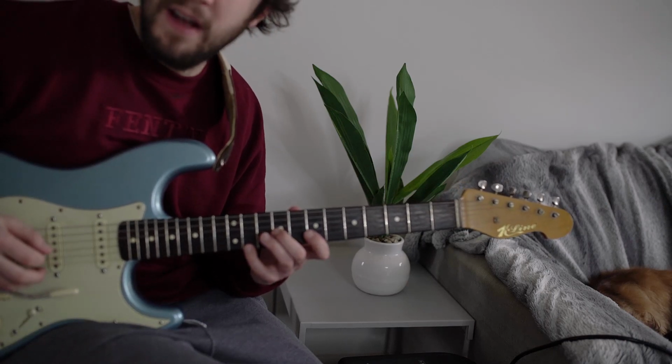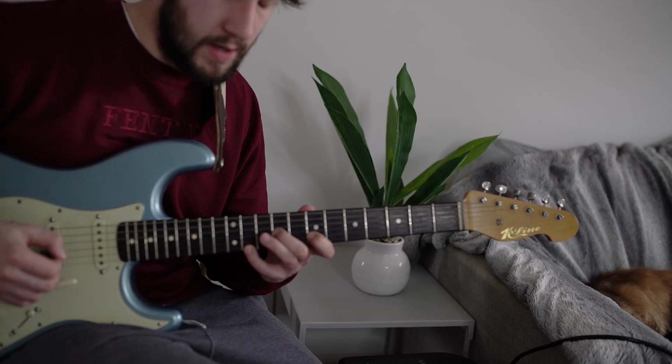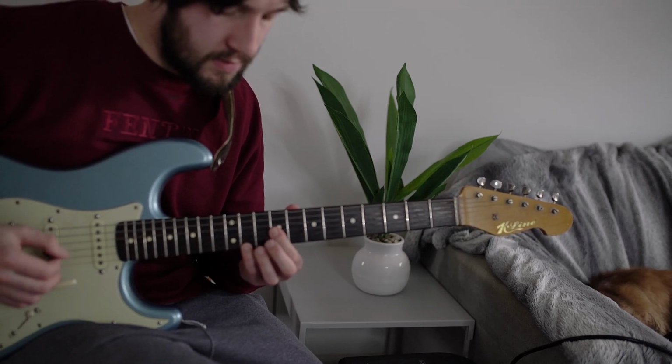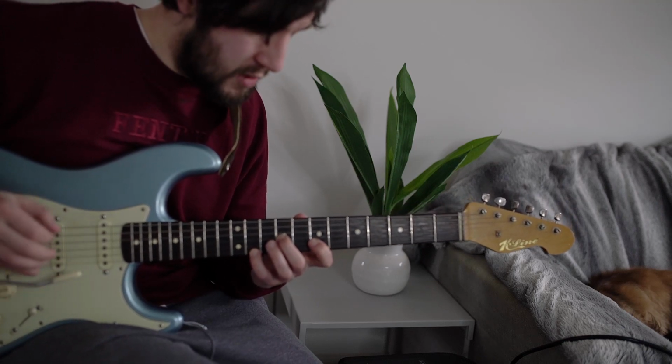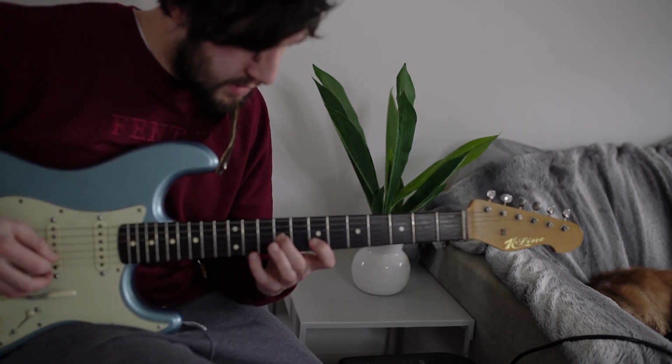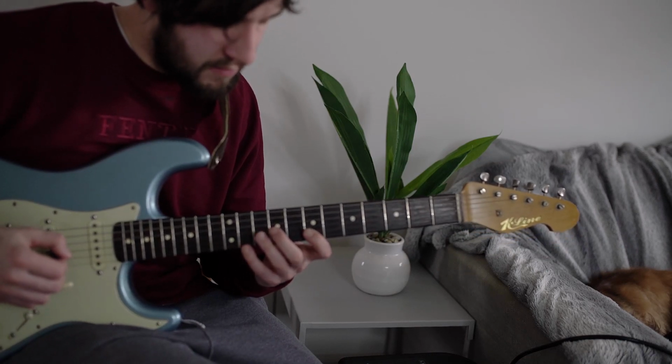So it's like an E major 7 with the 9 instead of the 3rd. So that would be with the 3rd, and that's to me a bit more of an open sound. So E, F sharp, D sharp. That's what we're looking for around the fretboard.